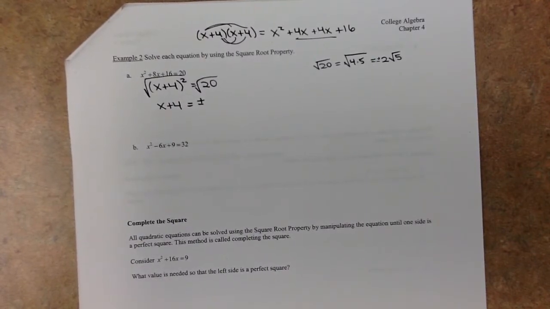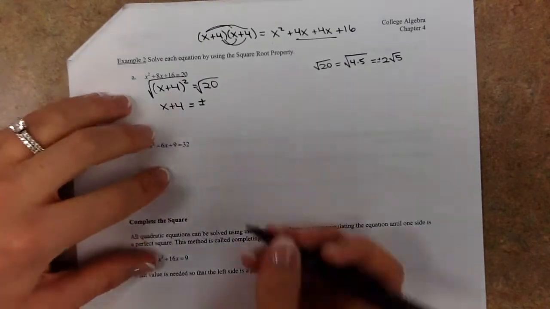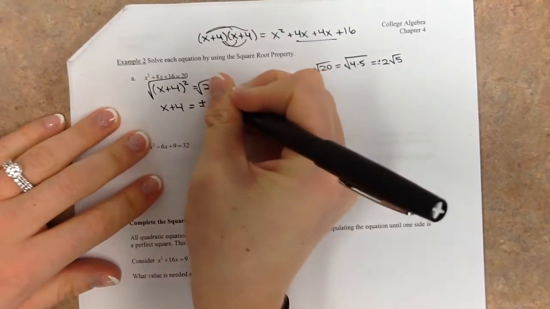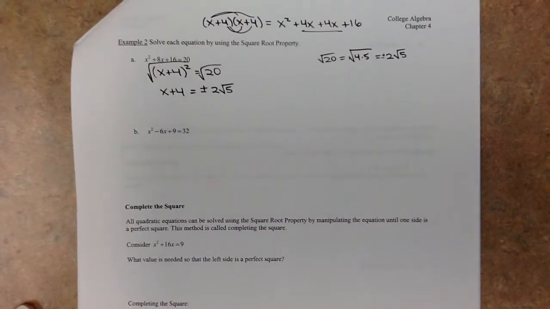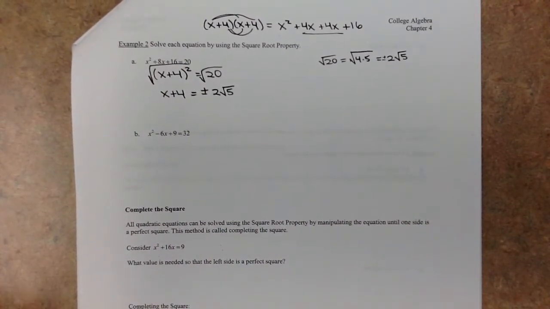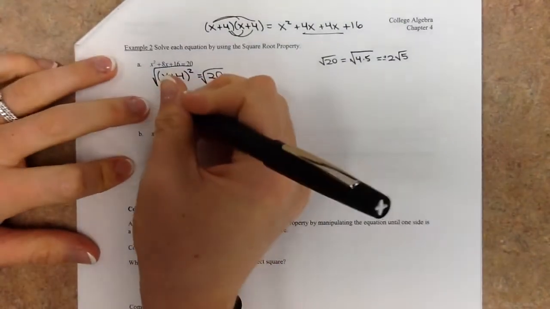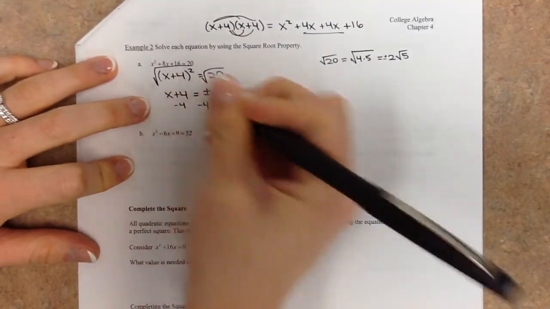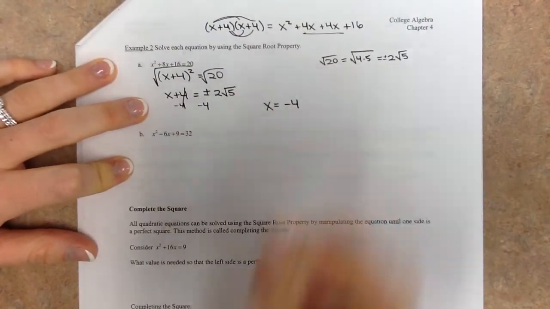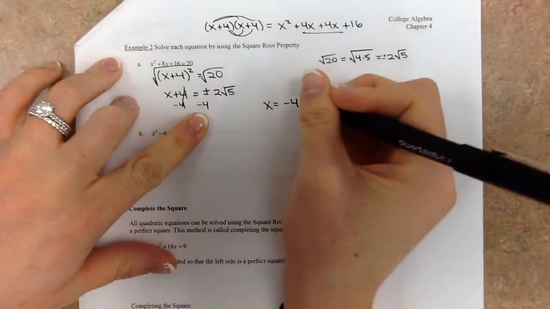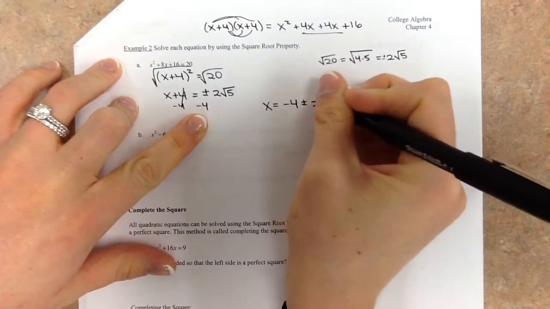So the square root of 20 is not even, but 4 is a factor of 20, and that is a perfect square. So I can simplify this a little bit. I can pull a 2 out of the square root, because again, the square root of 4 comes out evenly, but there's still a 5 under the square root, and that's not even. Last thing I do is subtract 4 from both sides. So it cancels here. I write x equals, I have a negative 4 that I just moved over to the right-hand side here, plus or minus 2 root 5.